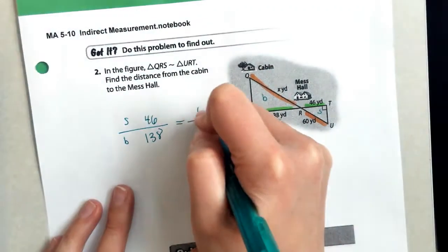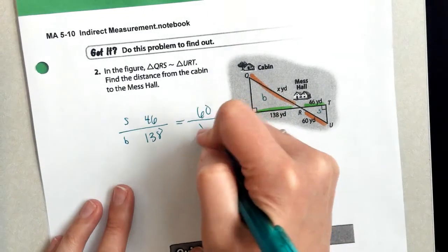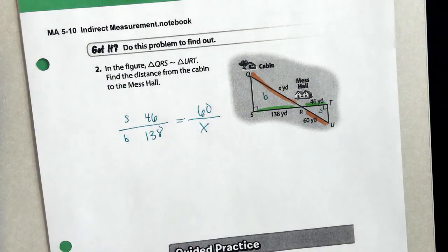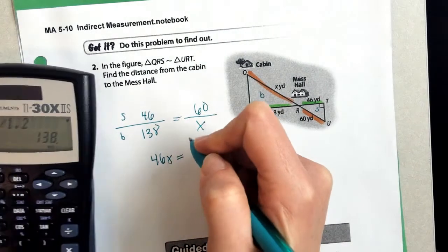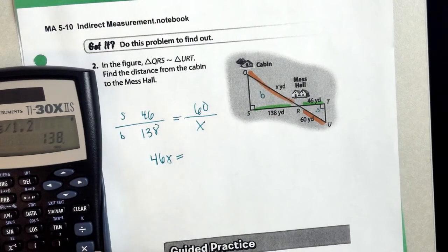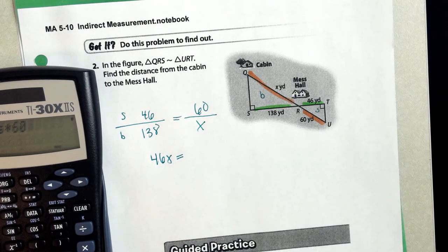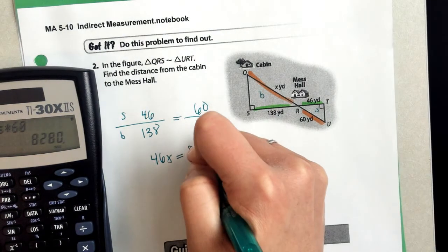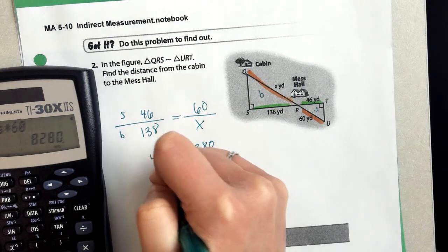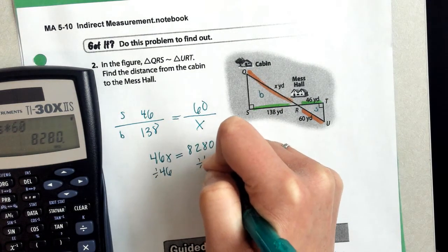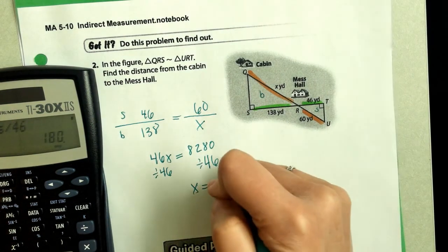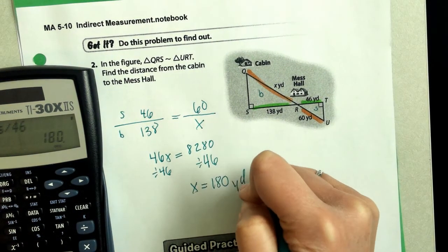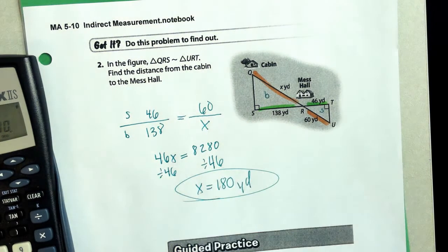On the small, corresponding part on the big is X. And we do our cross products. 46 times X is 46X. 138 times 60 is 8,280. I divide by my coefficient on both sides, and I get 180 yards. So from the cabin to the mess hall, it's 180 yards.